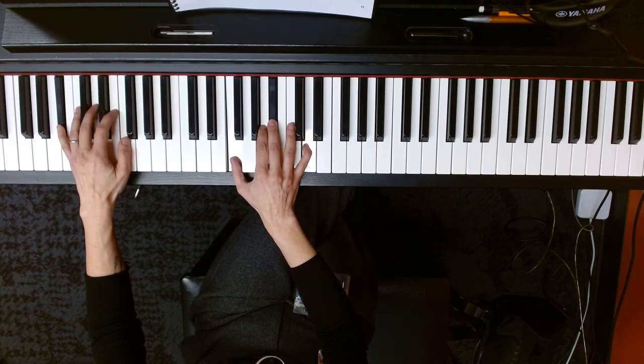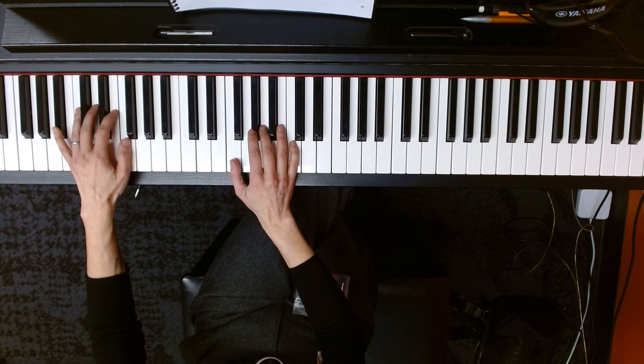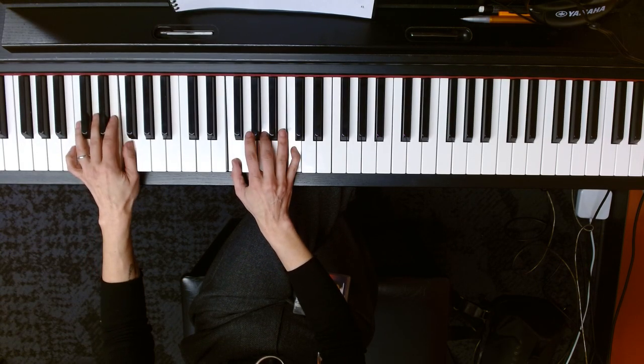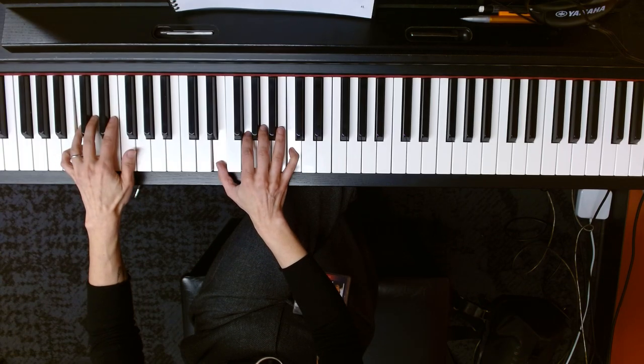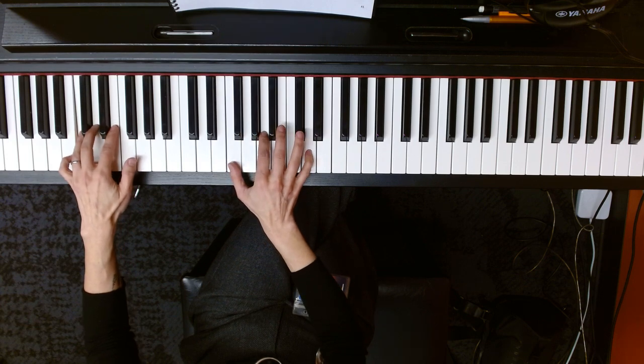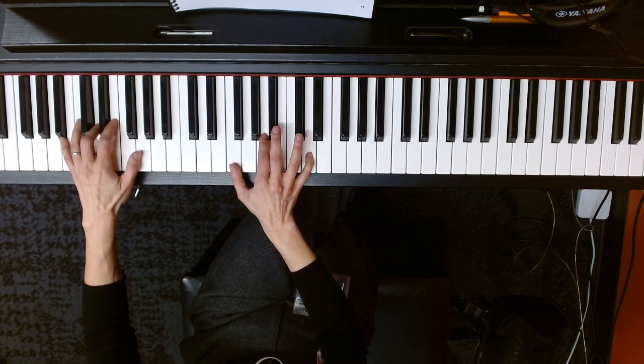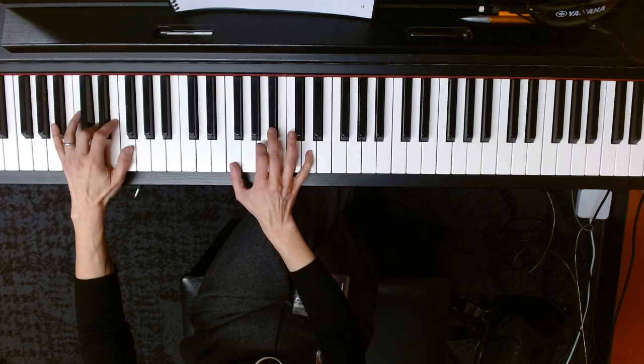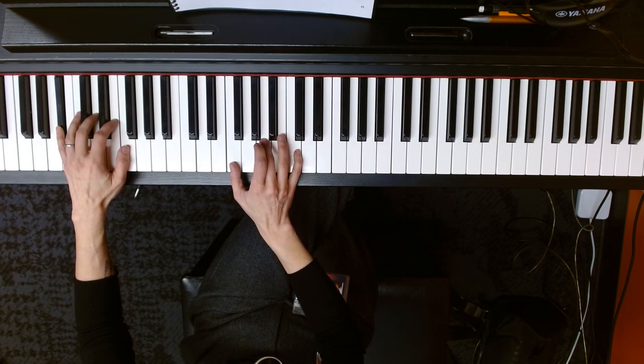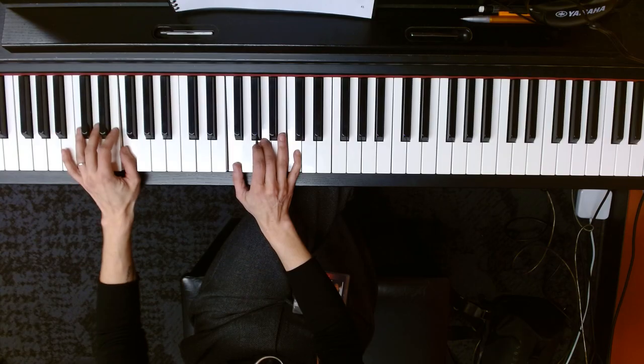Let's chunk it. 1, 2, 3, 4. C, D minor. How'd it go?